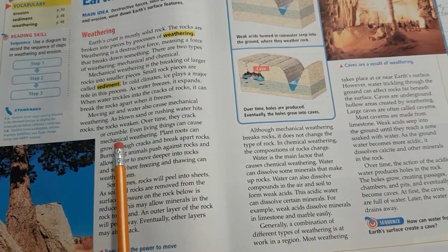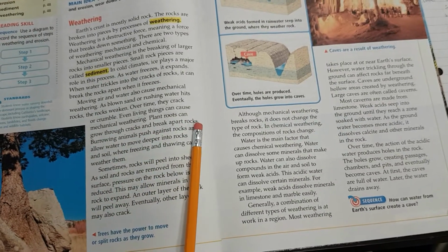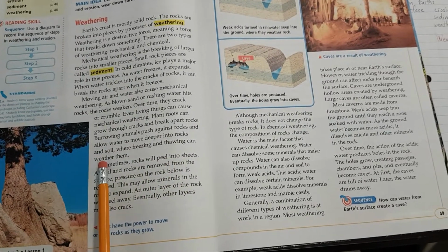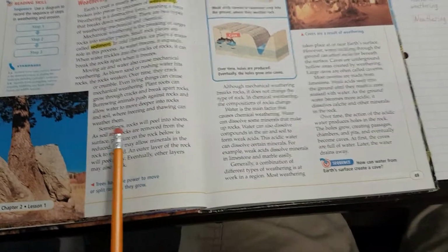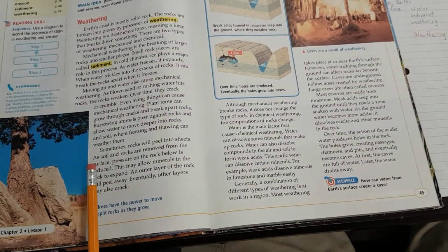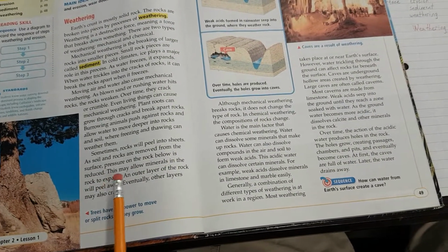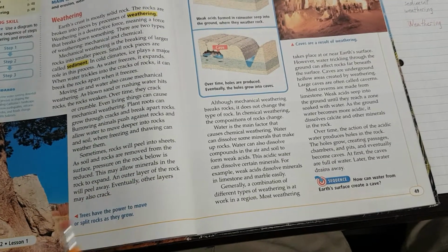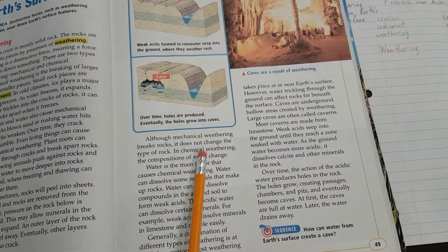Even living things can cause mechanical weathering. Plant roots can grow through cracks and break apart rocks. Burrowing animals push against rocks and allow water to move deeper into rocks and soil, where freezing and thawing can weather them. Sometimes rocks will peel into sheets. As soil and rocks are moved from the surface, pressure on the rock below is reduced. This may allow minerals in the rock to expand. An outer layer of the rock will peel away. Eventually, other layers may also crack. Okay, and then the next part gets into the chemical.